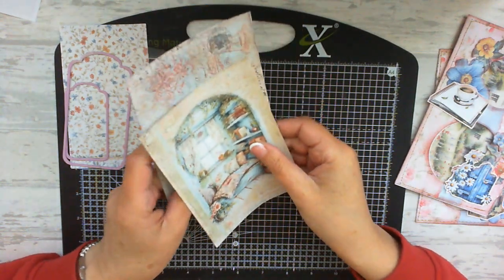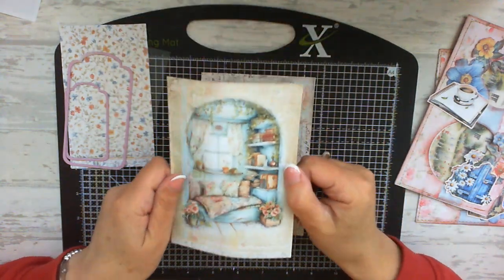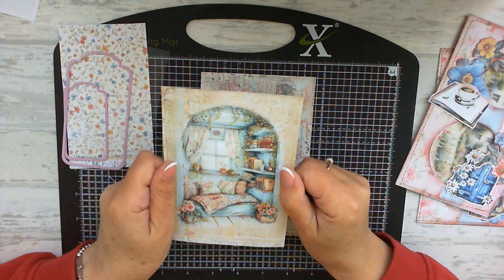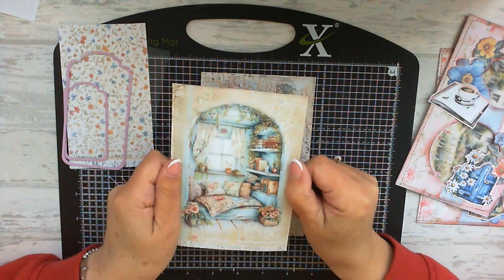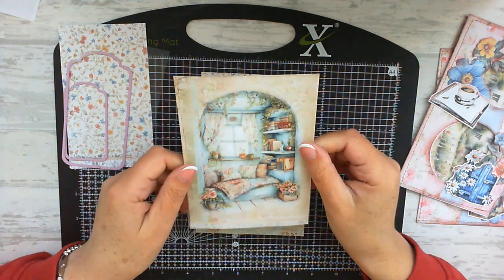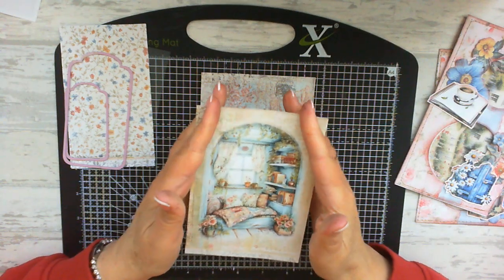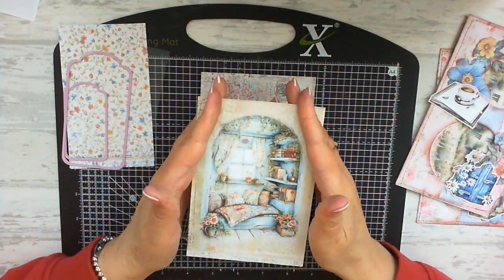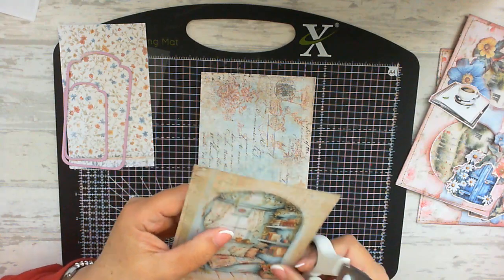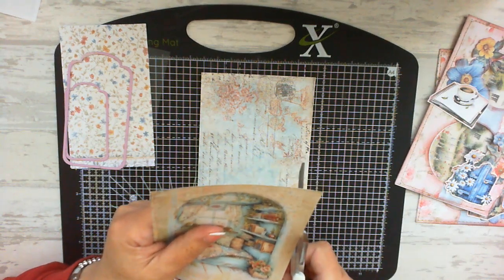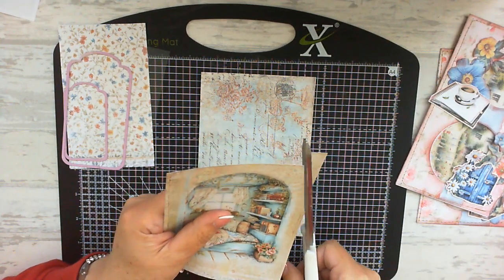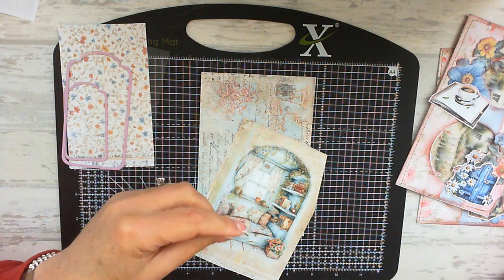Right, I have chosen this one, one of the journaling cards, and I'm going to turn this into a tag. And how I'm going to do that is by cutting the corner off like that. So I'm just going to do that right now. So I'm just going to snip, take that one.